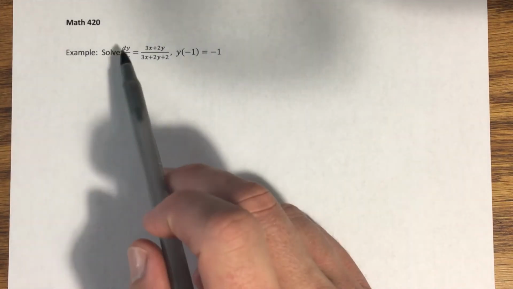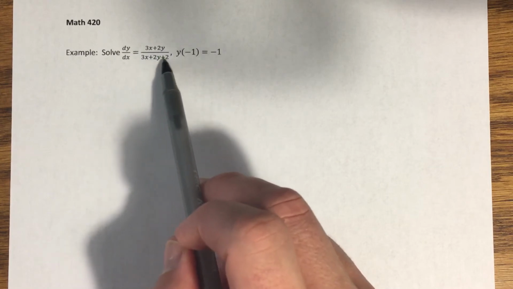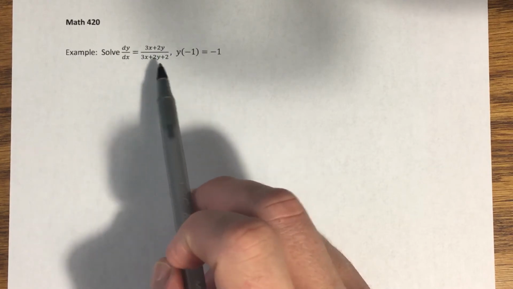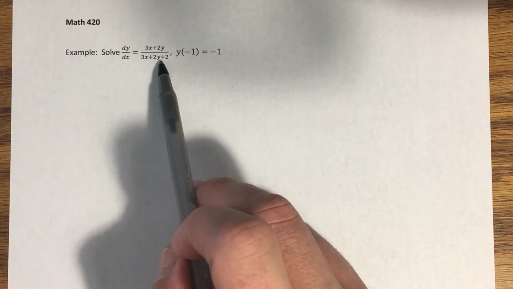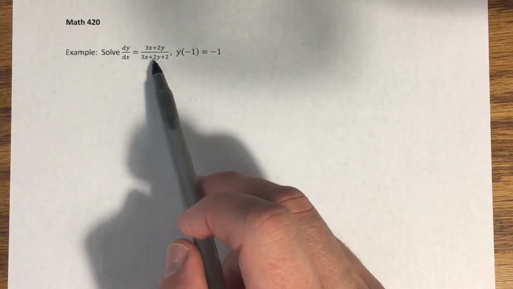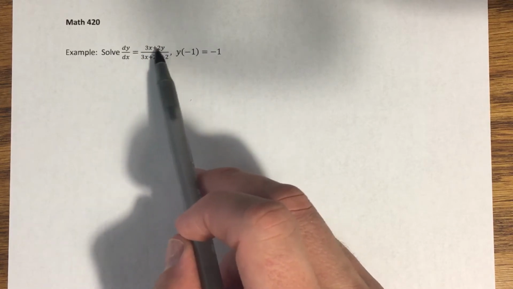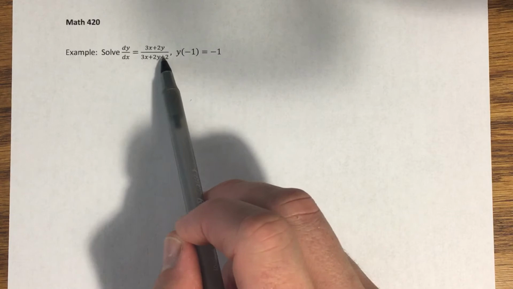This one's going to be an IVP, just to make sure we're continuing to do IVPs. The function is dy/dx equals 3x plus 2y over 3x plus 2y plus 2. This expression in the denominator here is taking that form that we were talking about, ax plus by plus c. And this expression up here looks very similar, so that denominator suggests what my substitution should look like.